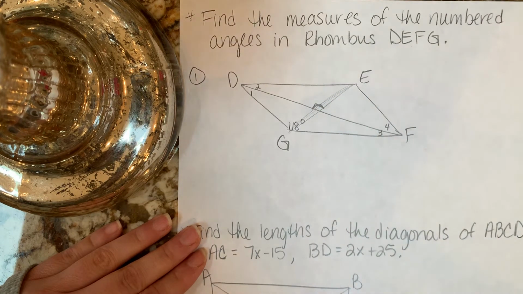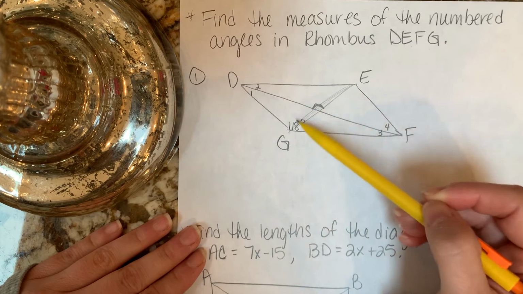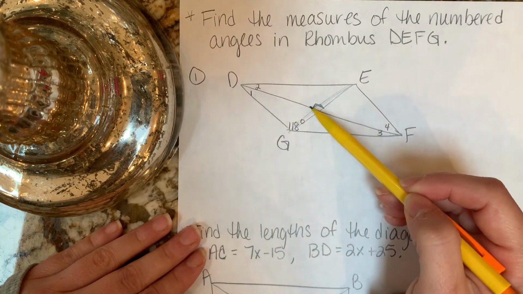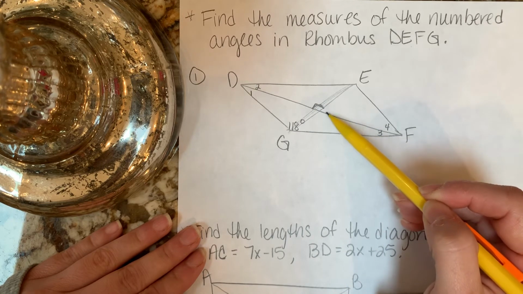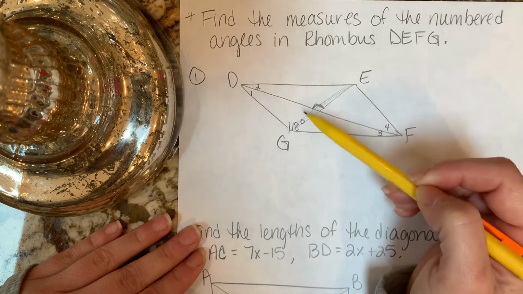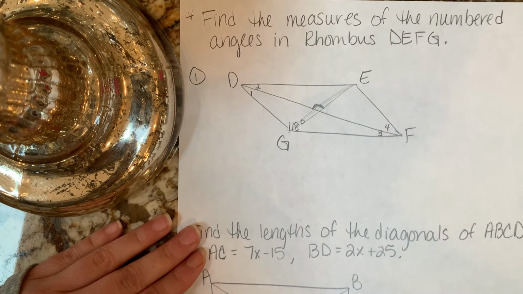So you have four little triangles within this rhombus. You know that this angle is 90 degrees, this angle's 90, this angle's 90, and this angle's 90. So all four little triangles have a 90-degree angle.